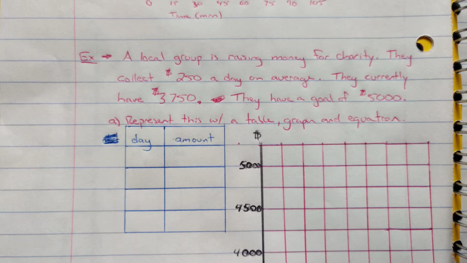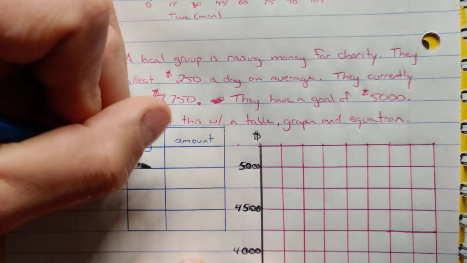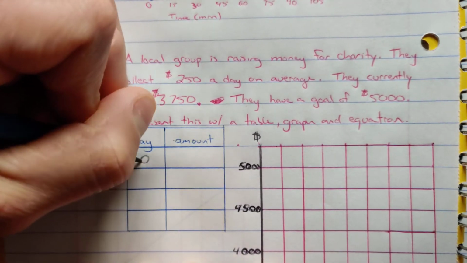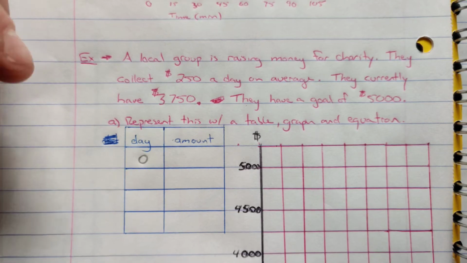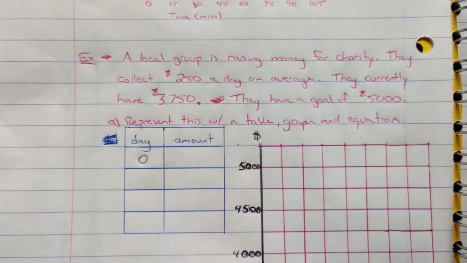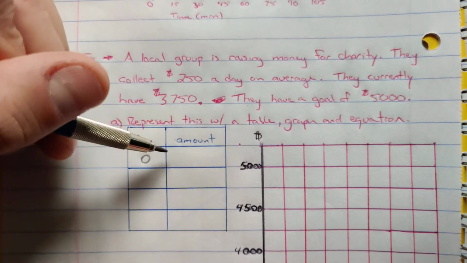So right now, they have $3,750. That's right now. We're not on day 1. We're on day 0. And again, we've talked about this in the last section. We want to start at 0 for our initial value. Our initial value needs to happen at 0.